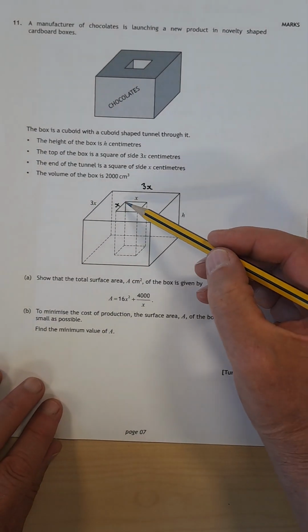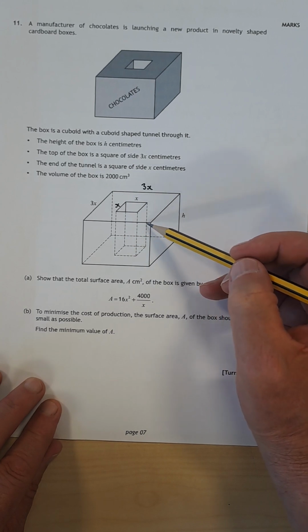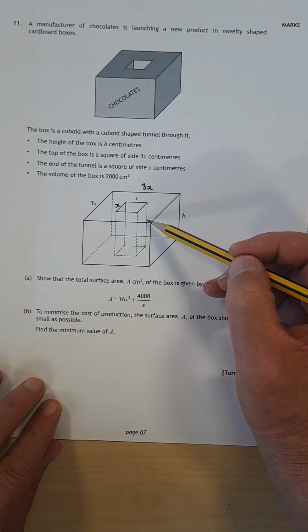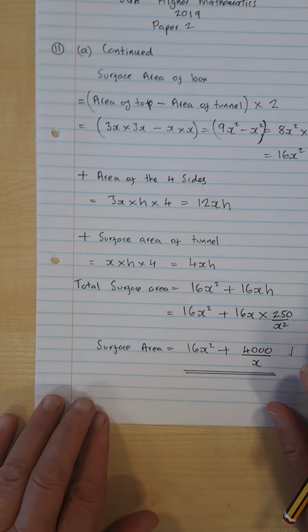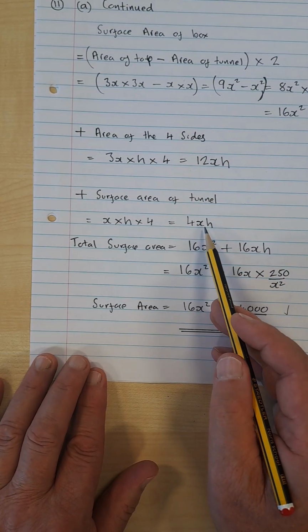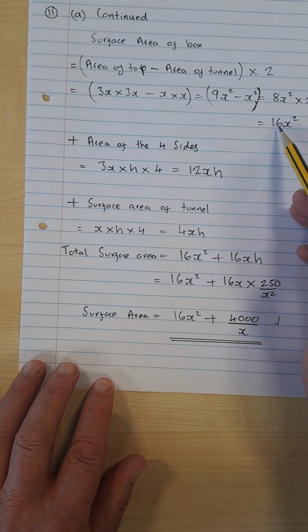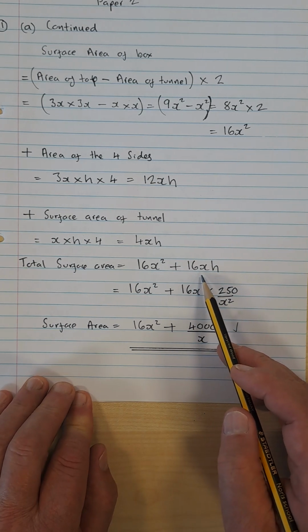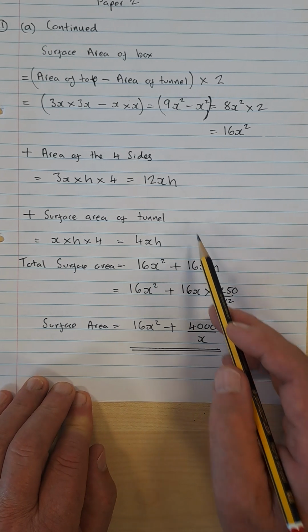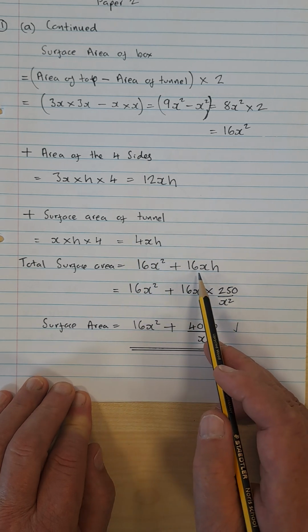And don't forget, we have the surface area of the tunnel. The tunnel is 4 rectangles, so each one is x times h, times 4, because there's 4 there. And so that's 4xh. So the total surface area is the top, 16x squared, plus the sides, 12xh, plus the tunnel, 4xh, that gives you 16xh.